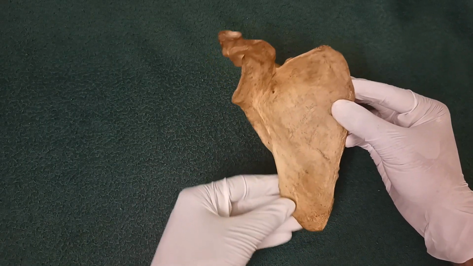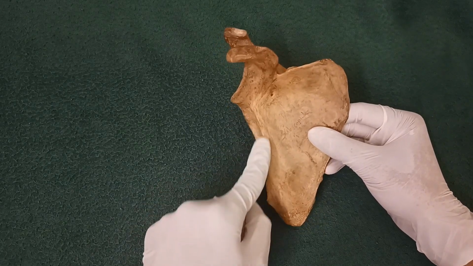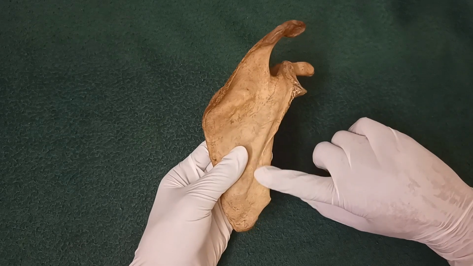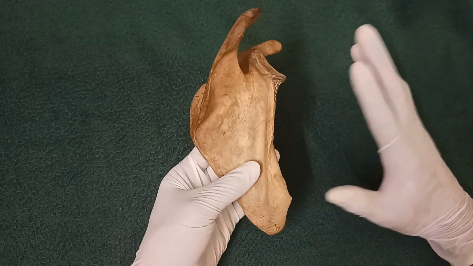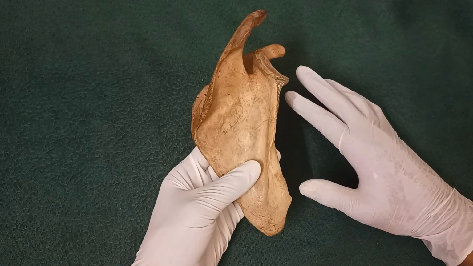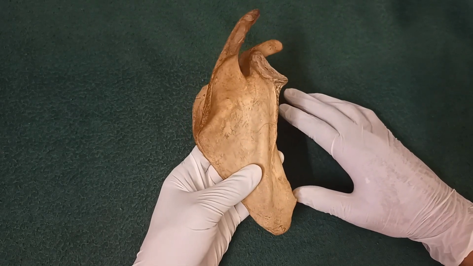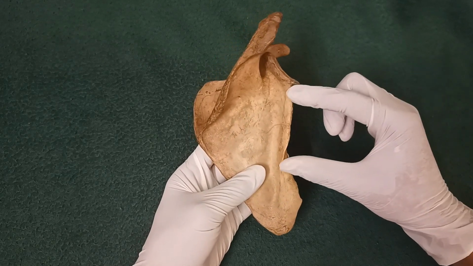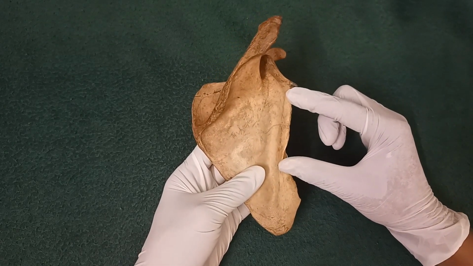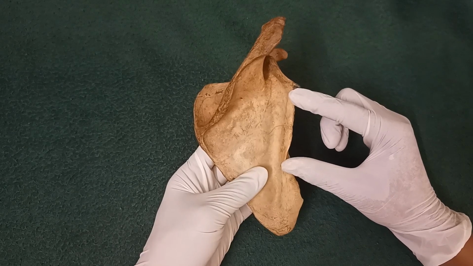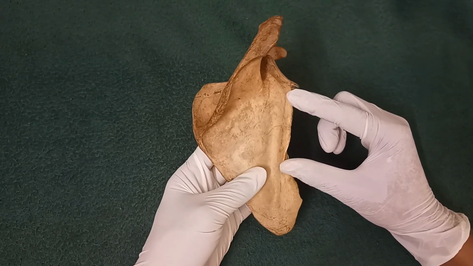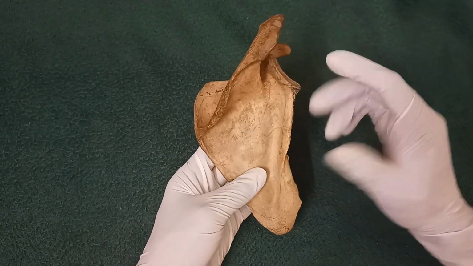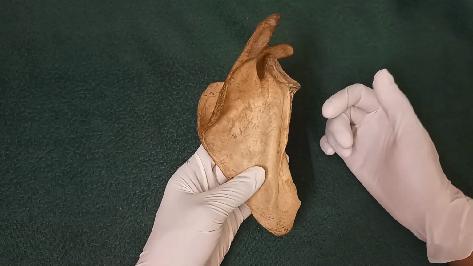This is the lateral border, and this is the costal surface of the lateral border, and this is the dorsal surface of the lateral border. There is no origin of muscles on the costal aspect of the lateral border. We have the origin of muscle from the dorsal aspect of the lateral border. From the upper two-third of the dorsal aspect of the lateral border, we have the origin of a muscle called the teres minor.